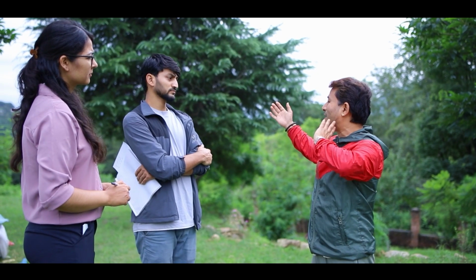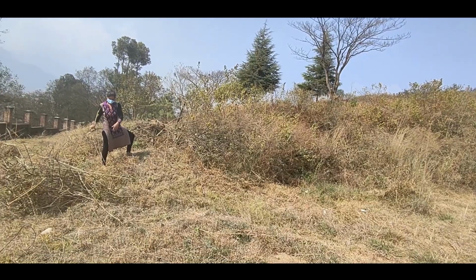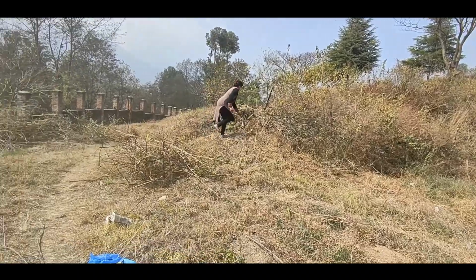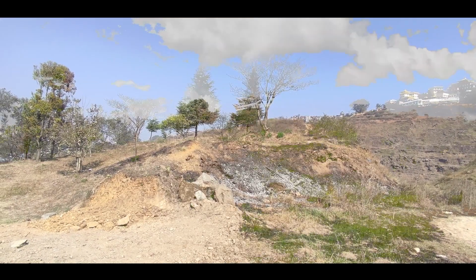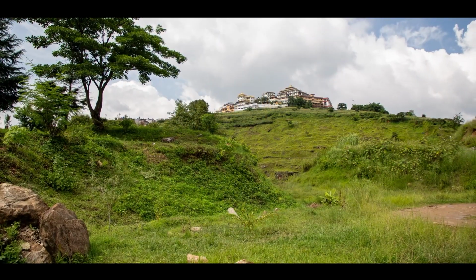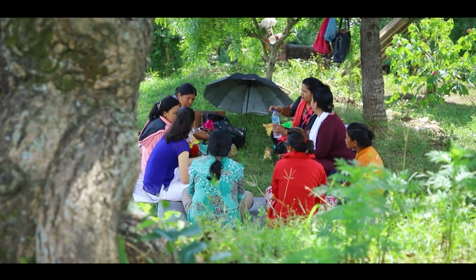The Women Empowerment Center took it in their hands to gather local actors and transform, in just 1 year, the polluted dry land into a lush forest enjoyed by visitors for spiritual and family activities.